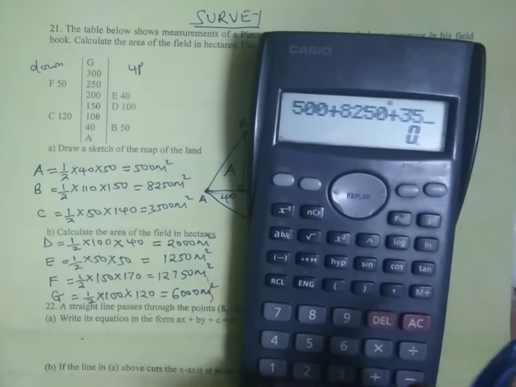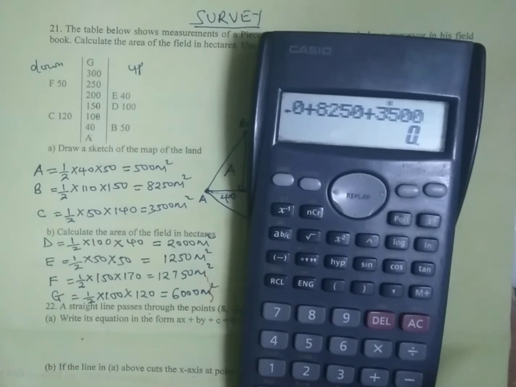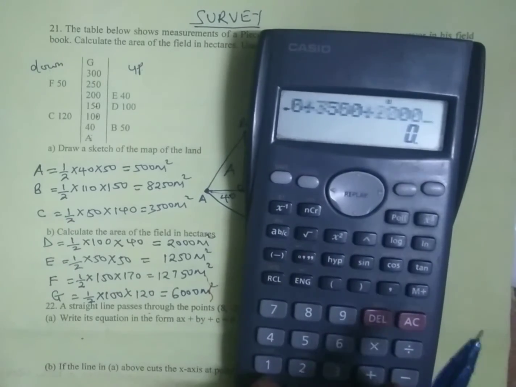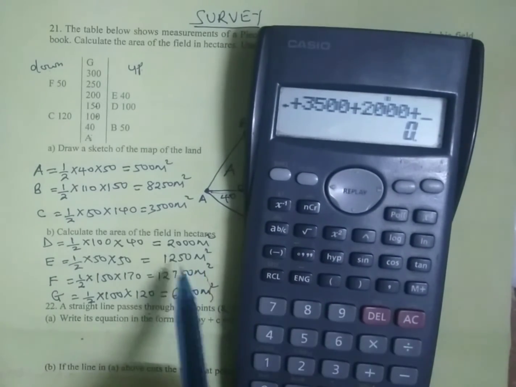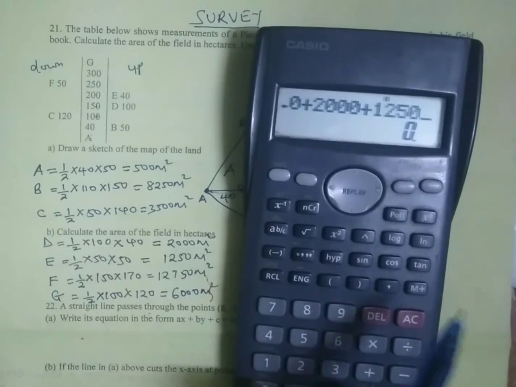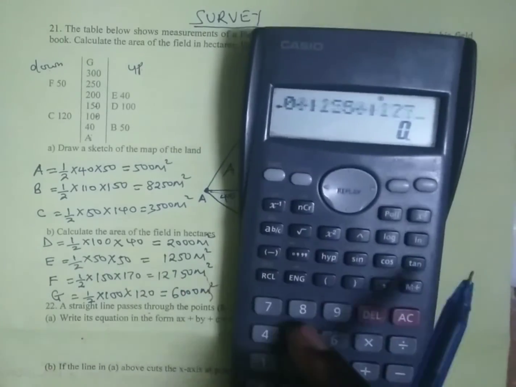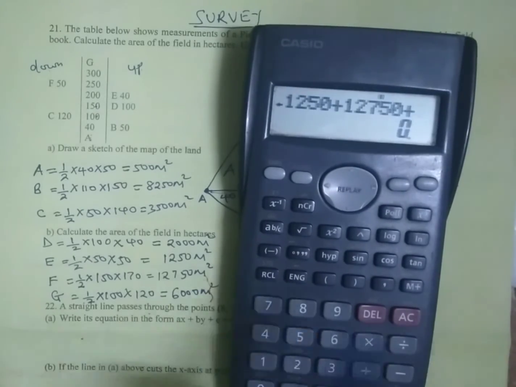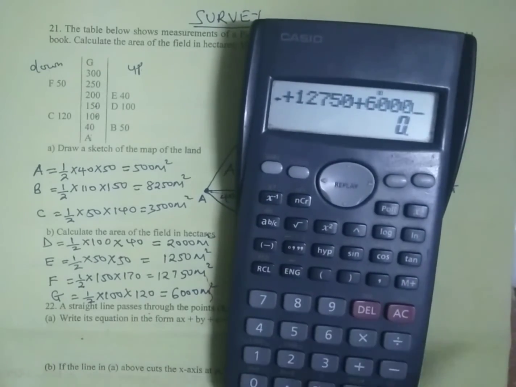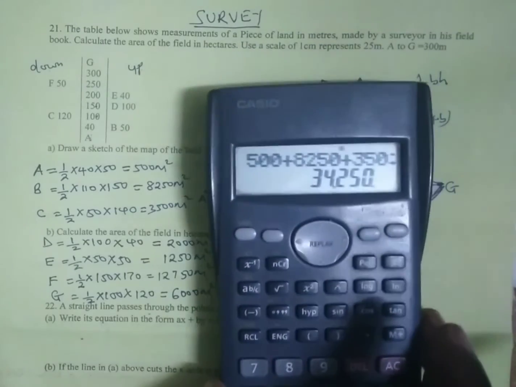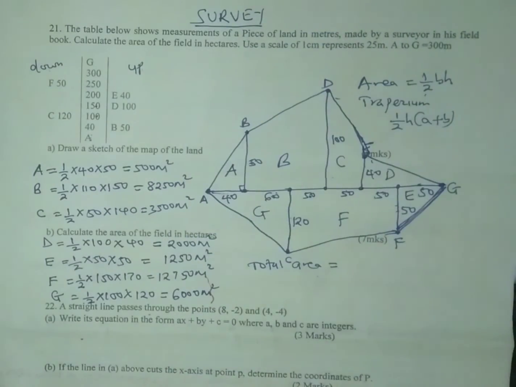We add 3,500. We add 2,000. We add 1,250. We add 12,750. We add 6,000, and the total area is going to be 34,250.